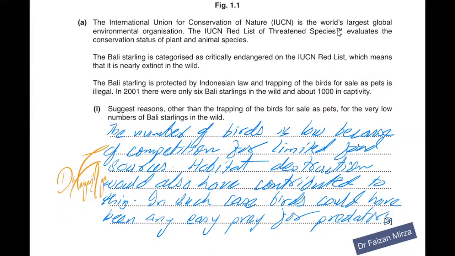Anyway, just recalling this fact. So the question here is to suggest reasons other than trapping of birds for sale as pets for the very low numbers of Bali starlings in the wild. So what could be the reasons? The number of birds is low because of competition. Yes, competition for limited food sources. Habitat destruction would have occurred, and habitat destruction would have contributed to this. In such a case, the bird would be an easy prey for predators. And why would it be an easy prey for predators? Because we know that if an organism doesn't find shelter in its habitat, it becomes easily preyed upon.